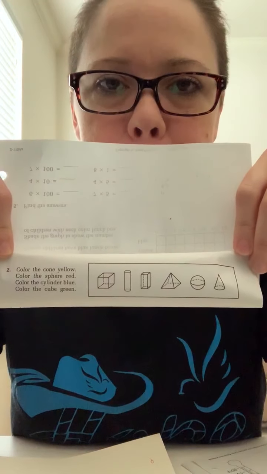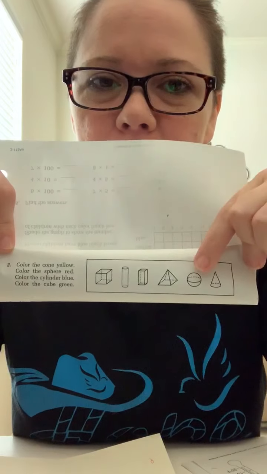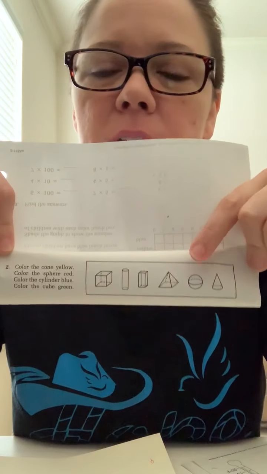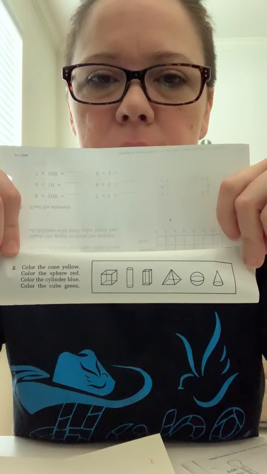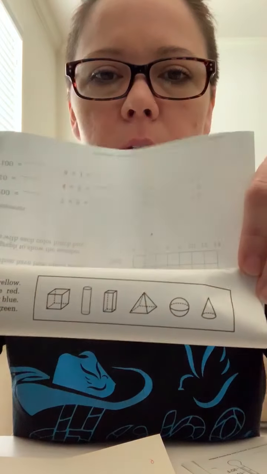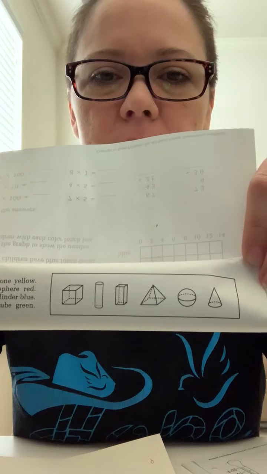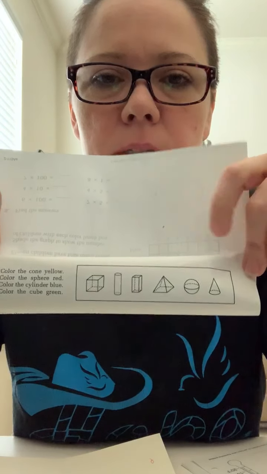Do you remember? The sphere is going to be this one right here. It's the one that looks like a ball. Okay, color the cylinder blue. Which one is the cylinder? The cylinder is this one.